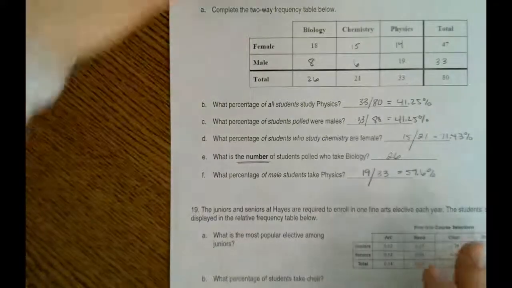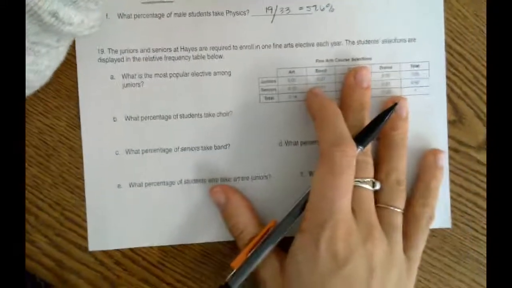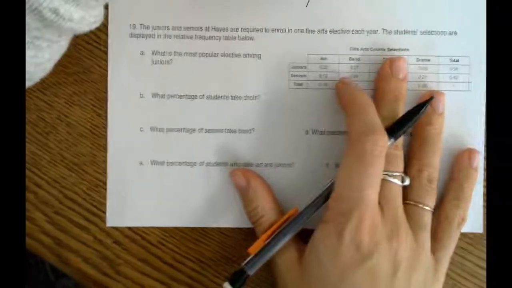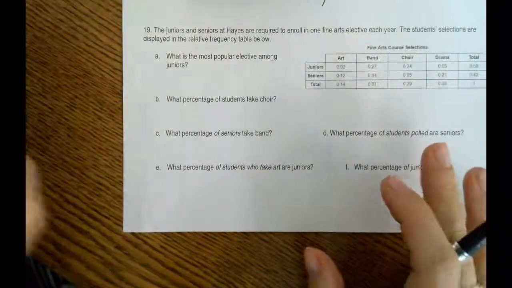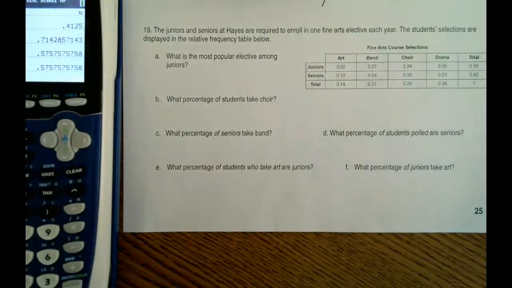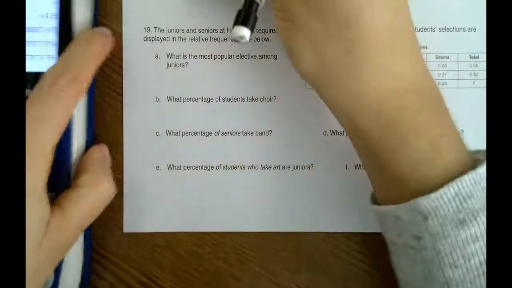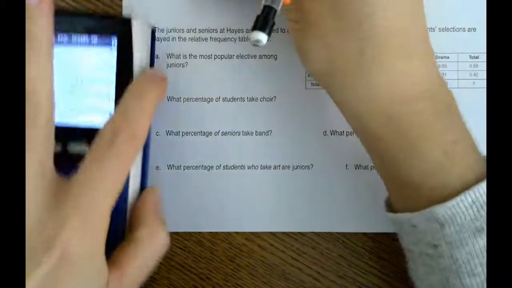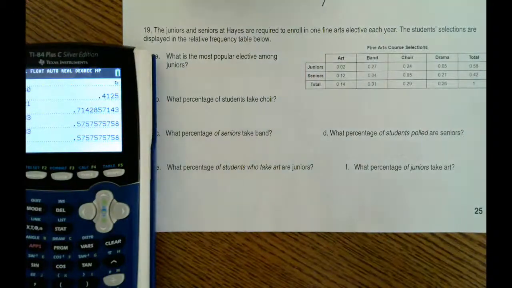All right, let's move on to number 19. It says the juniors and seniors at Hayes are required to enroll in one fine arts elective each year. The students' selections are displayed in the relative frequency table below. So remember, this has percentages in it.